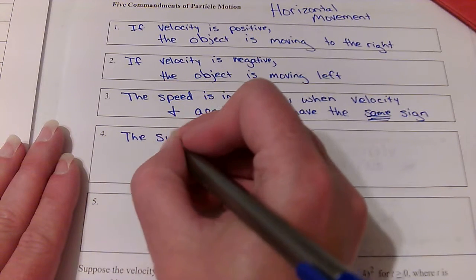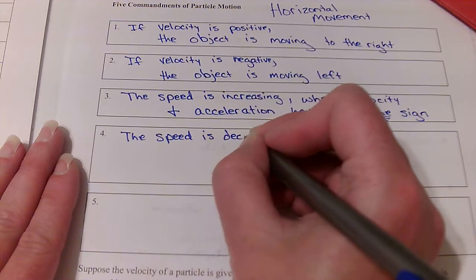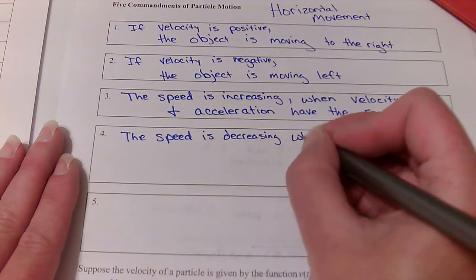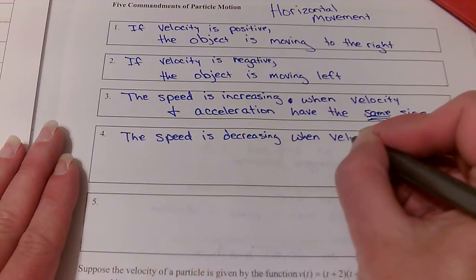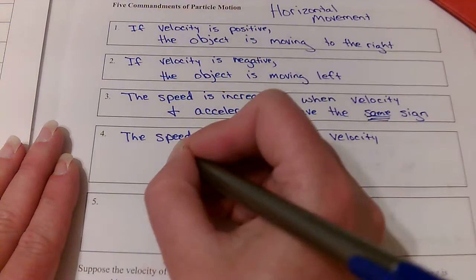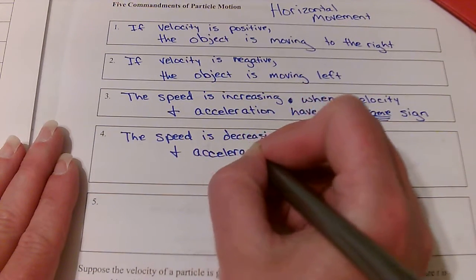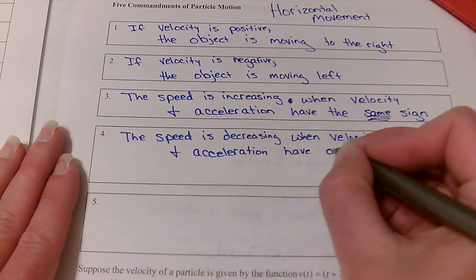The speed is decreasing when velocity and acceleration have opposite signs.